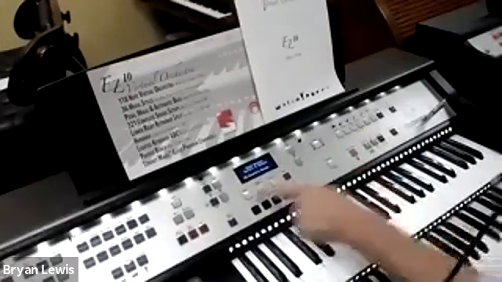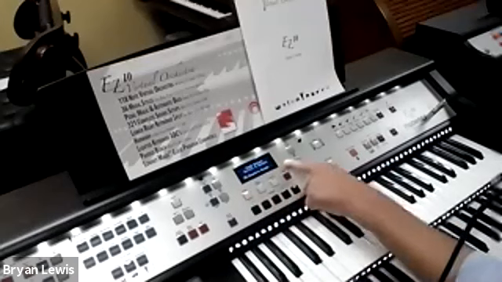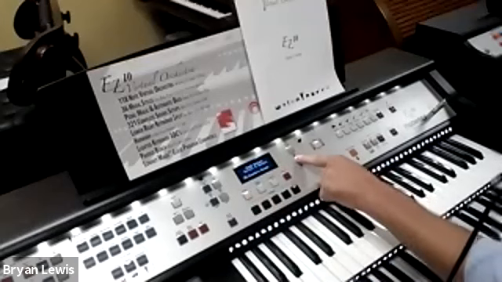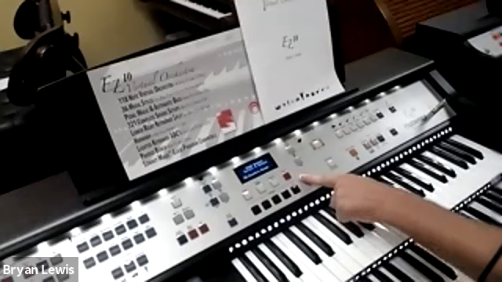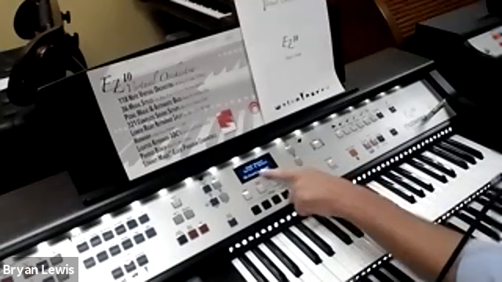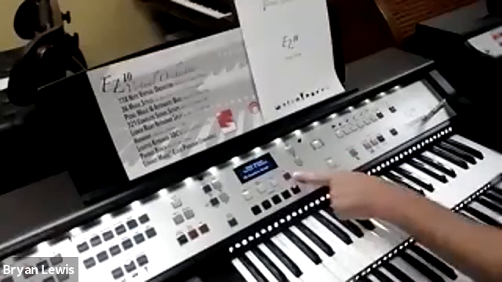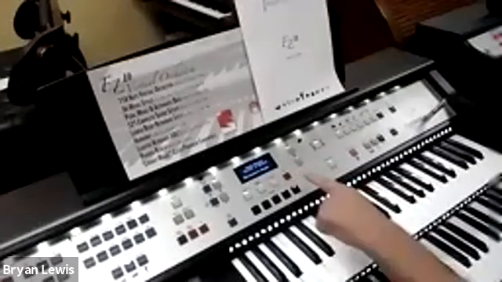Okay, so what I did was I touched Songs. When I touch Songs here, it's going to bring up a list, and then you use your scroll buttons to select whatever song you want. So I'm going to do Country Roads here. Now, once you select on the screen, you touch the red button that actually says Select. Now, as soon as I touch that, you're going to hear the song start playing.